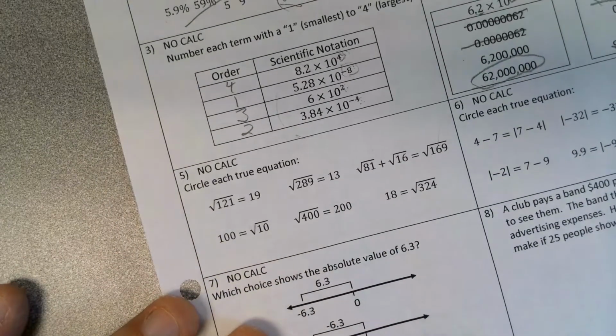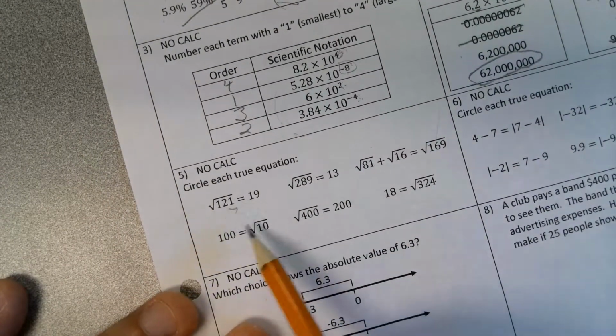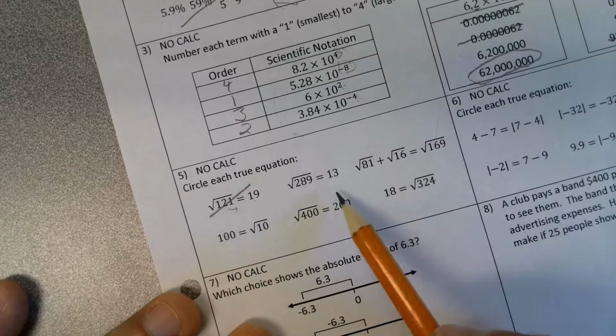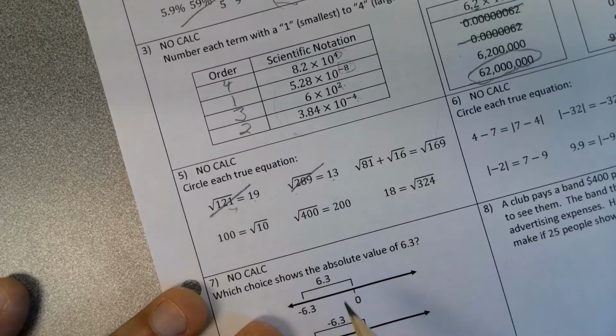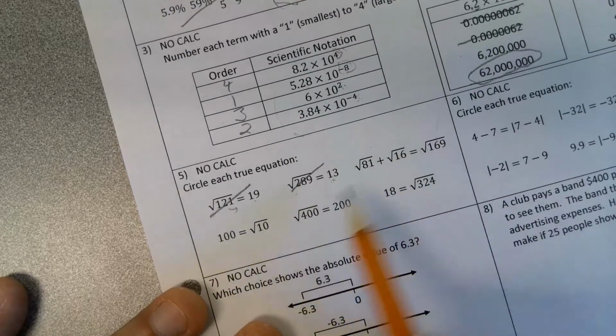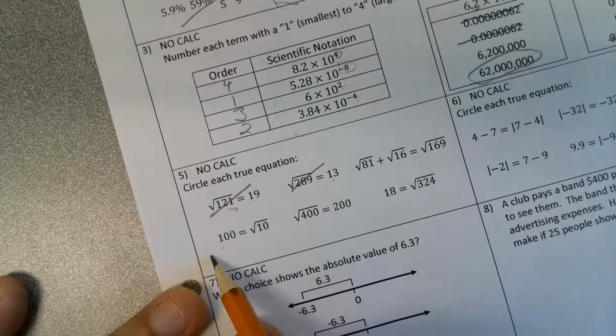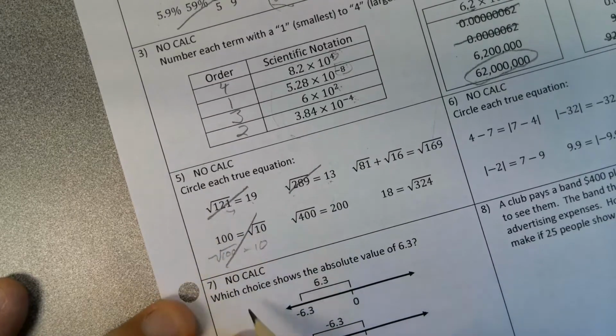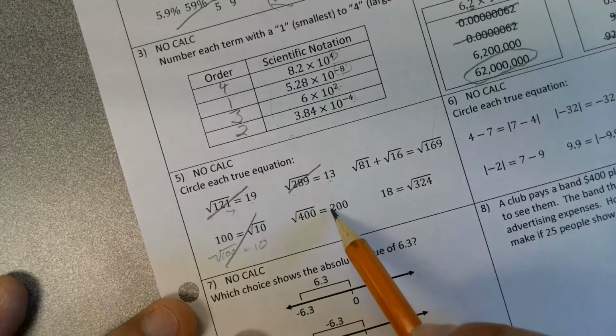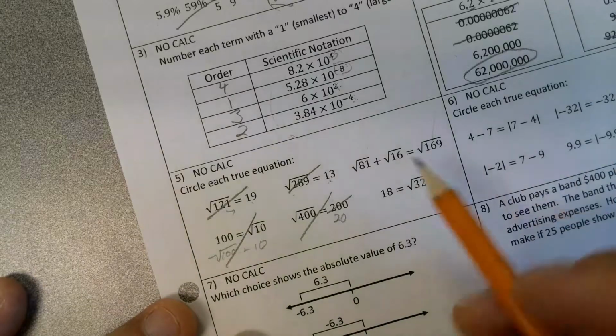Which ones are true? Square root of 121 is 11, so that's not going to work. Square root of 289 is 13? 13 times 13 is 169, so that's not going to work. I'm going to come to this one in a minute. If this was written as square root of 100 equaling 10, then it would have been okay, but it's not written like that. Square root of 400 is 20, so it's not going to work. So we're down to these.